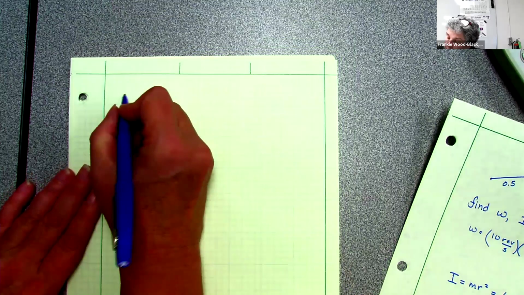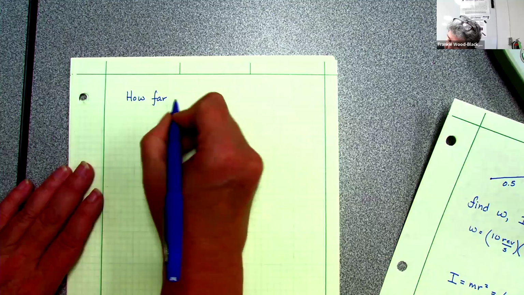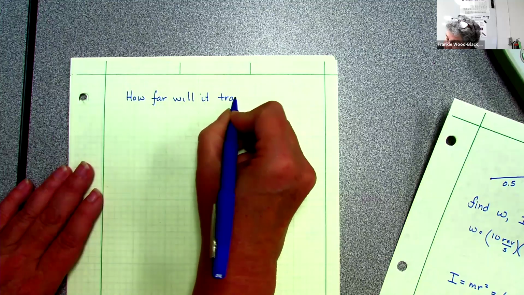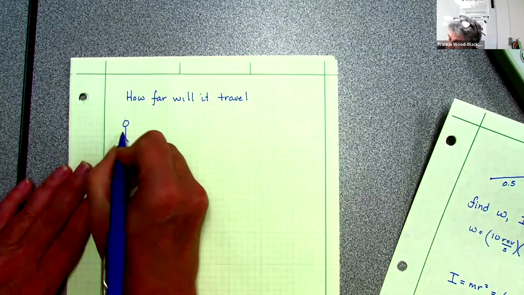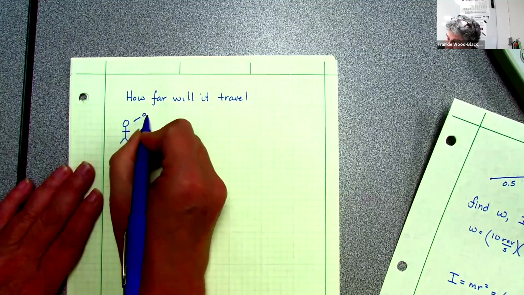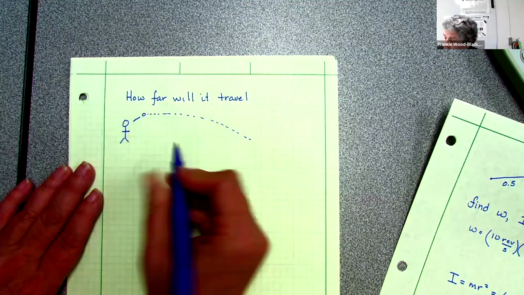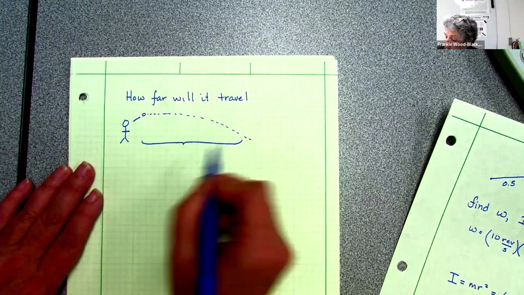So let's see, how far will it travel? Now we've got my person here, and we've got the rock, and it's going to go off a distance, and we know it's going to be projectile motion. We want to know how far it's going to travel.